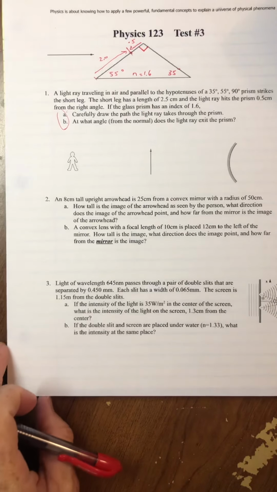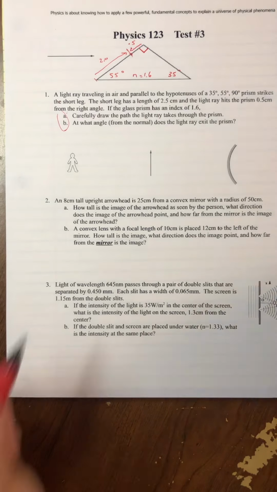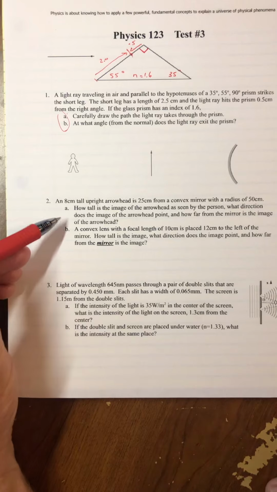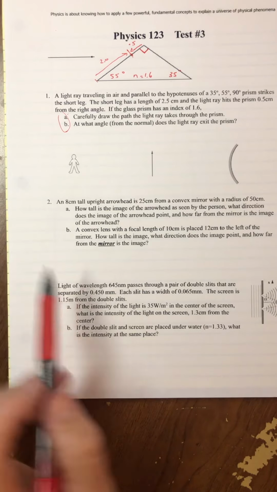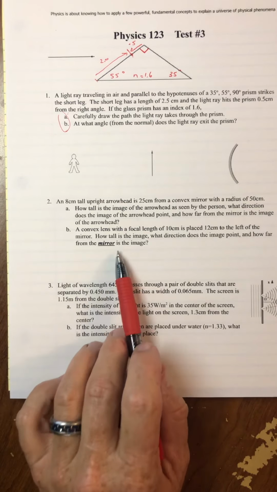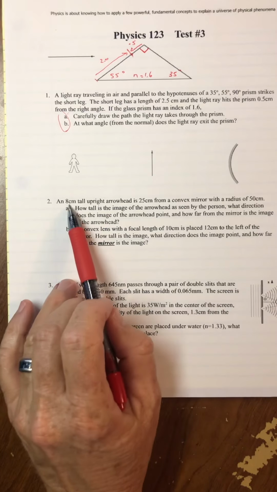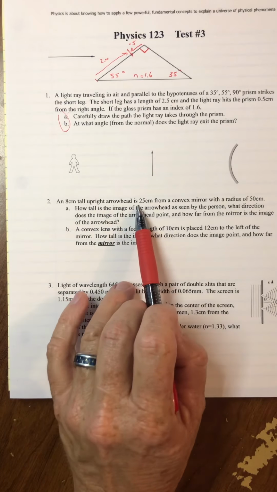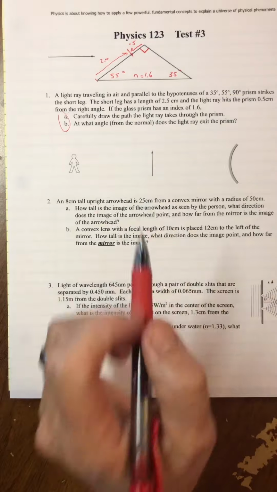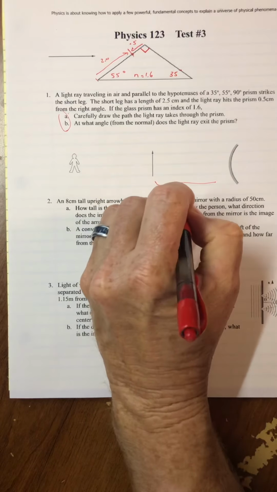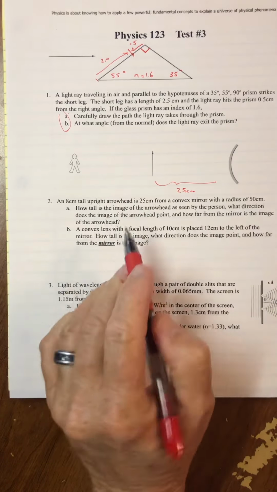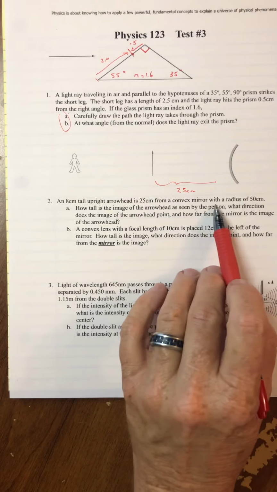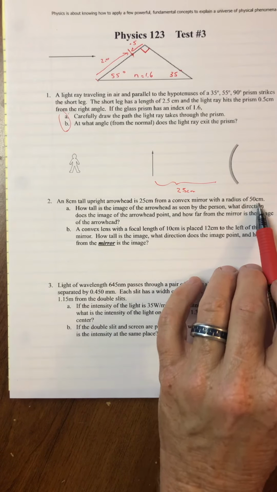Okay, number 2 also is one of these problems that has a part A and a part B. And again, part A real simple, but part B, it's got some challenges in it. But it says here we have an 8 centimeter tall upright arrowhead right here, and it's 25 centimeters from a convex mirror with a radius of 50.